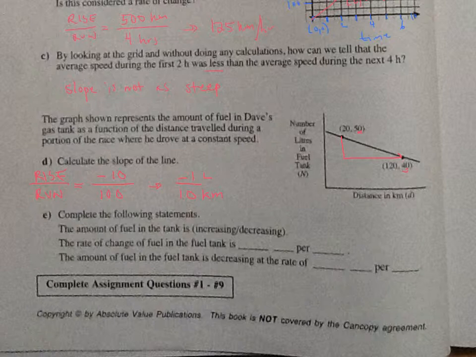So complete the following statements. The amount of fuel is decreasing. The rate of change of fuel in the fuel tank is -1 liter per 10 kilometers. The amount of fuel in the fuel tank is decreasing. That's, remember, the key: decreasing at a rate of 1 liter per 10 kilometers.